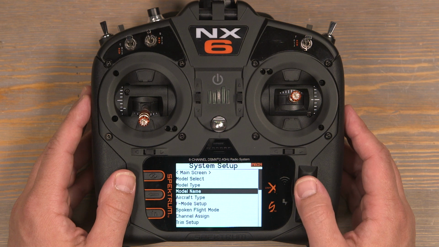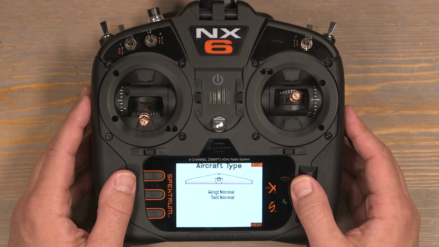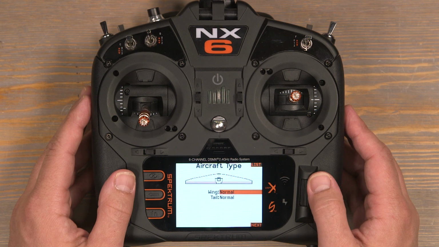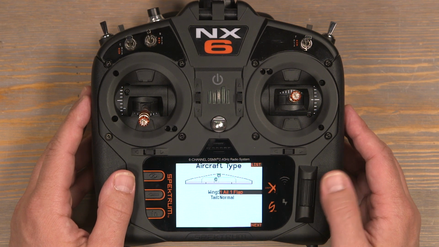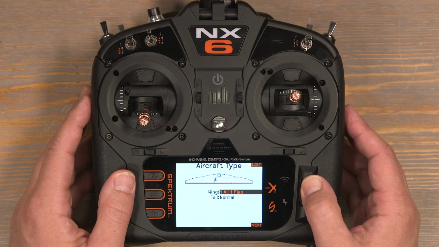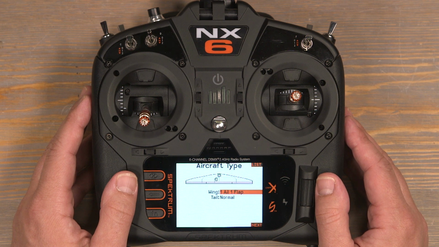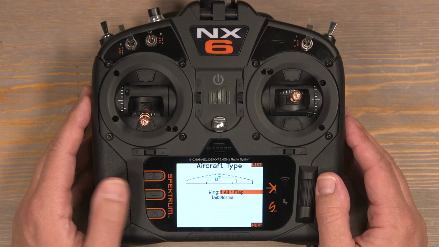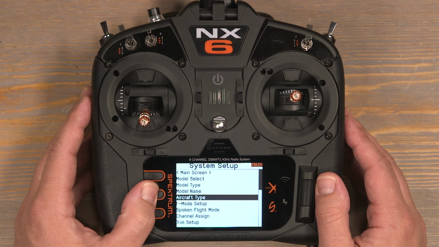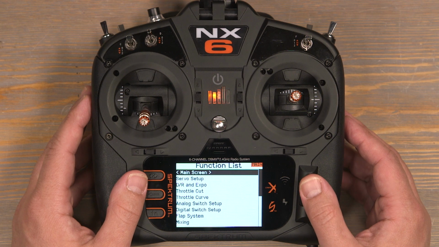and now scroll down to Aircraft Type and click. Scroll down to where it says wing normal and click, and scroll to the right until we get to one aileron, one flap, and click to lock it in. One aileron, one flap means we'll have one channel controlling our ailerons and one channel controlling our flaps. Push the back button twice to take us back to the home screen, and now click the scroll wheel.